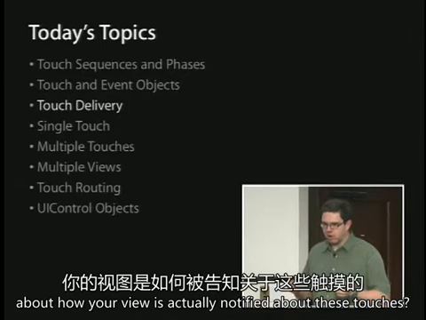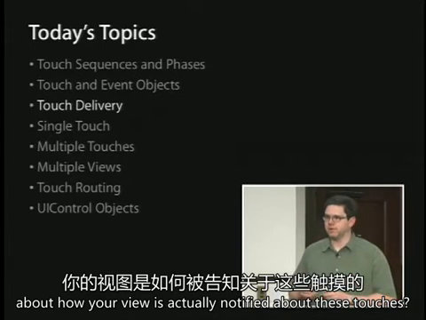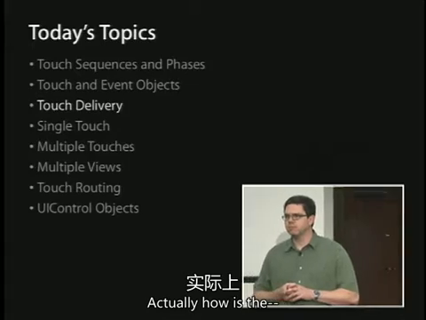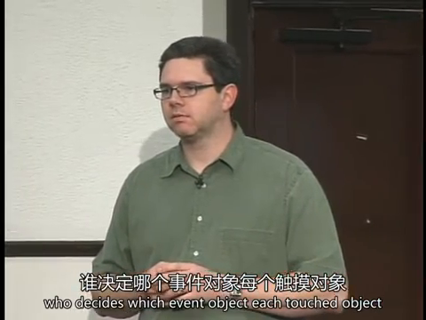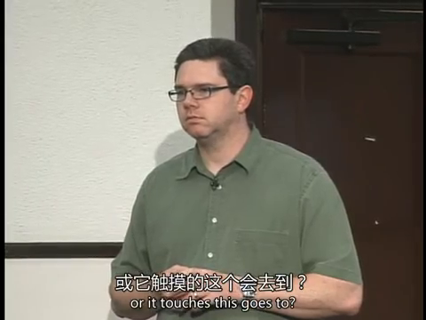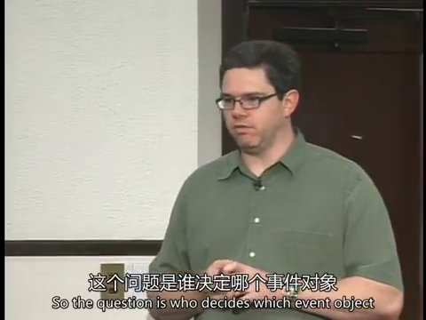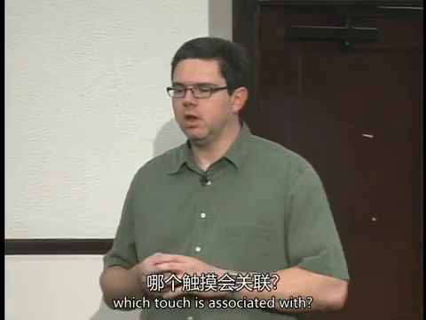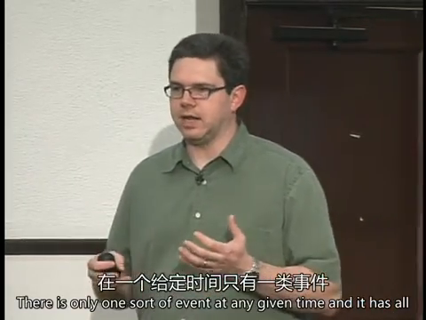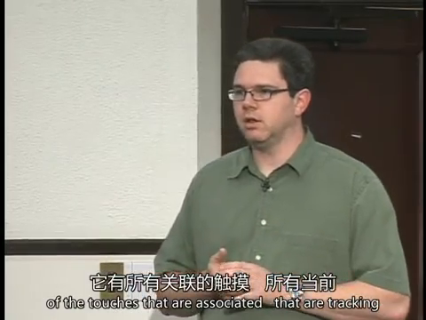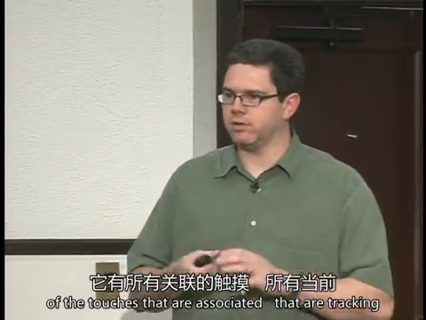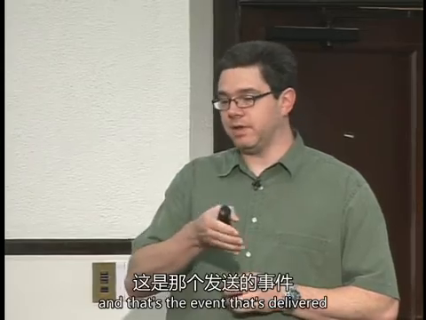OK, so let's talk about how your view is actually notified about these touches. Actually, who decides which event object each touch object or touch instance goes to? So the question is, who decides which event object which touch is associated with? There's only one event at any given time, and it has all of the touches that are tracking on the screen right now. And that's the event that's delivered.